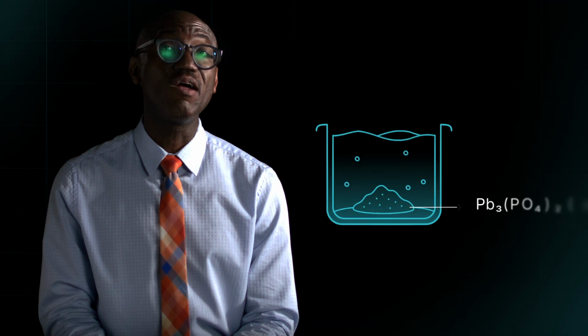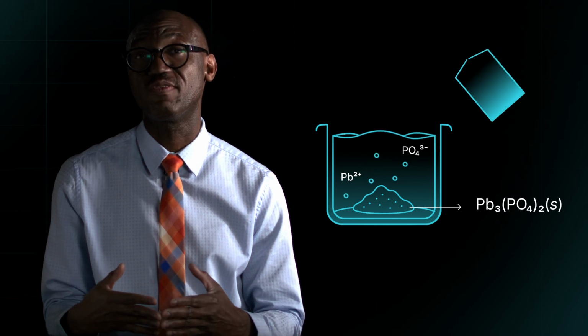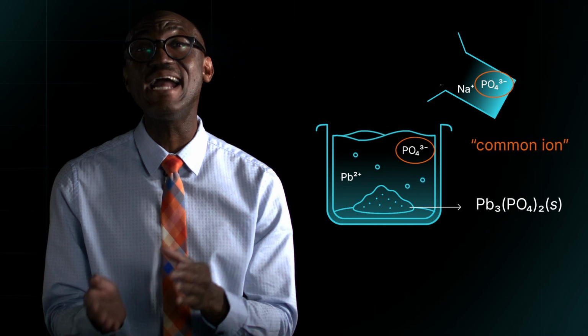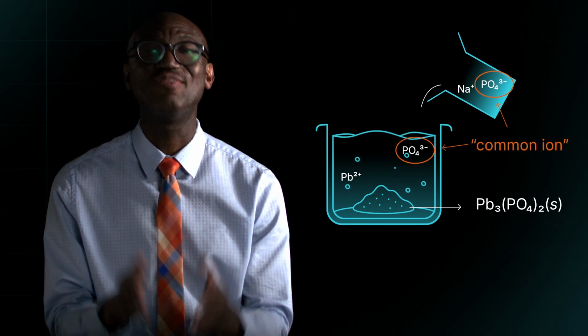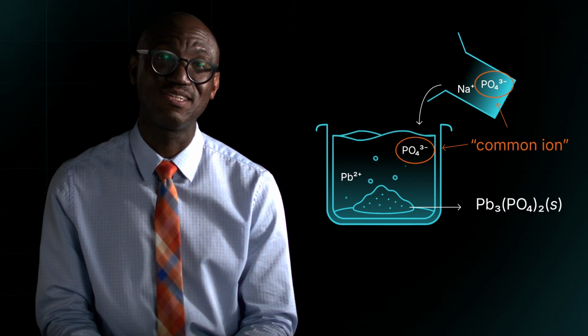To put this into perspective, the concentration of lead ions in pure water may seem small, but it still exceeds the EPA's recommended limits. Treating the water with phosphate lowers the lead concentration, making the treated water much safer to drink. We call this the common ion effect because to treat the water, we add sodium phosphate, a soluble form of phosphate. The added salt and the lead phosphate have an ion in common, the phosphate ion. This shared ion is what gives the common ion effect its name.